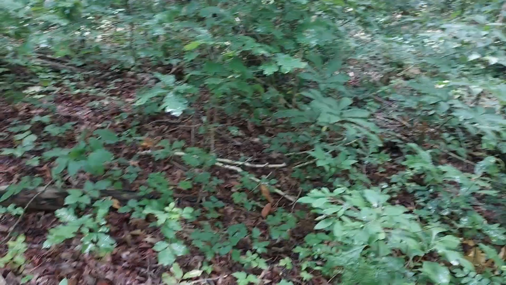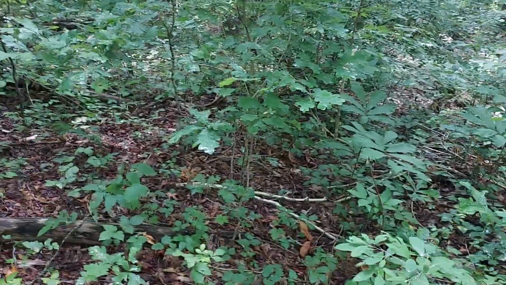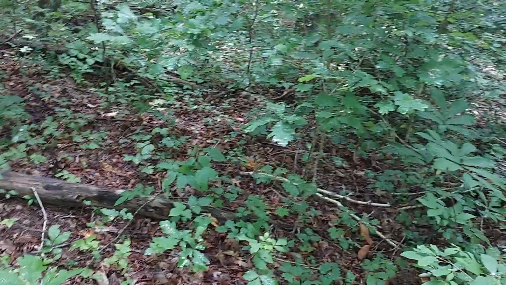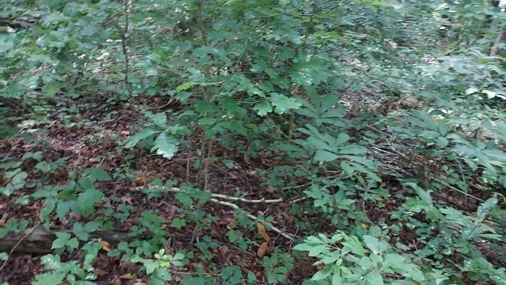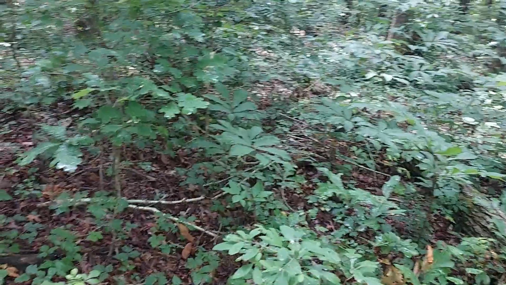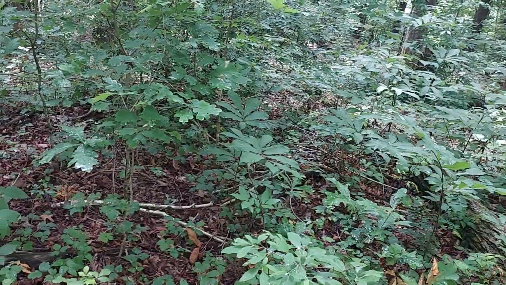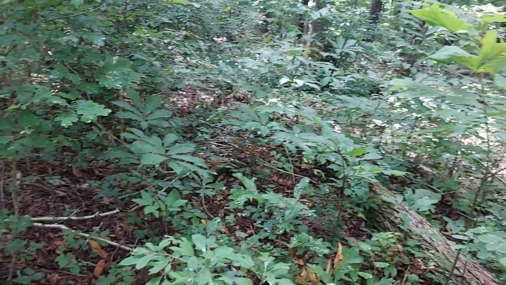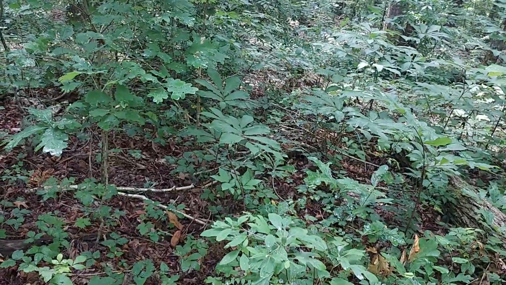So if you have a different situation and you have a whole bunch of pine trees, or even cedar trees, you have a golden opportunity to maybe thin a few of those out to get some light in here and get some native species to grow in here.